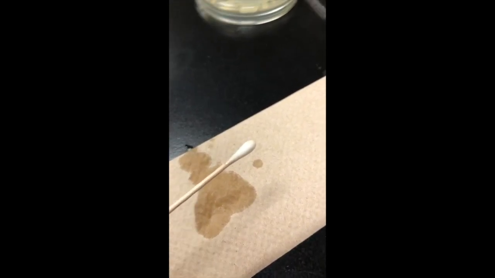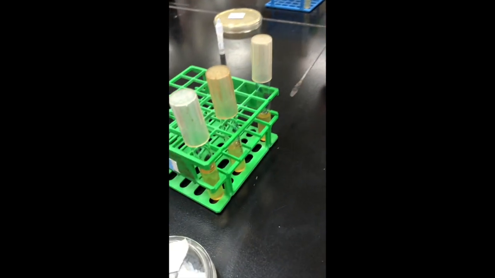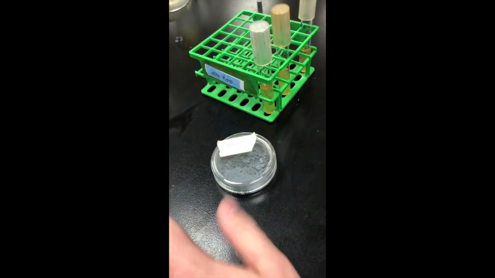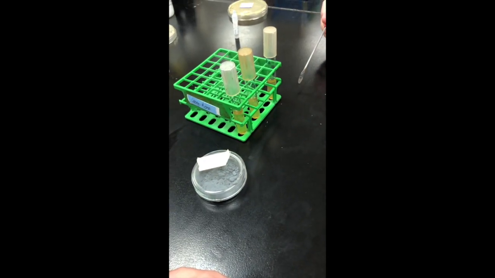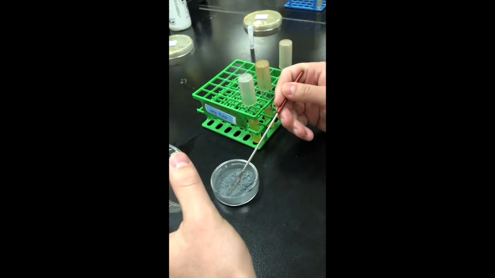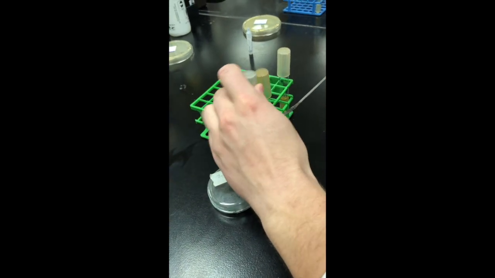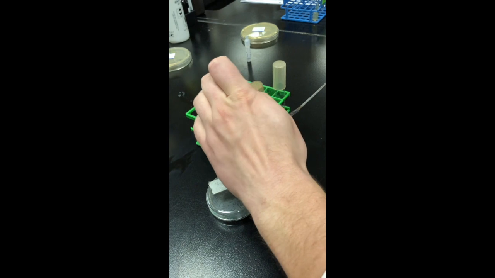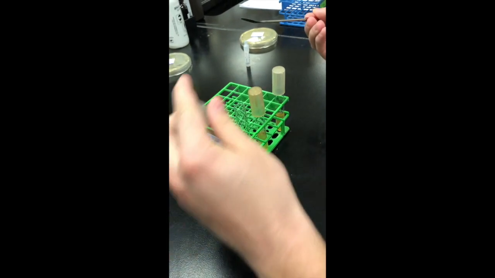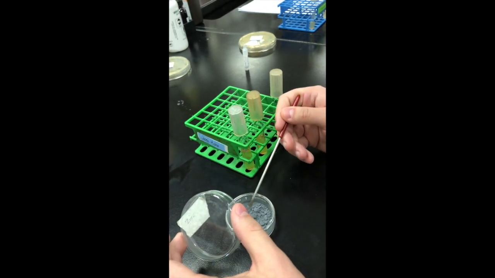Let me know. Going back to our nitrate test. Notice none of them are currently red. So we're going to add some zinc dust to each tube and wait just a couple of minutes. We just add a small amount. Zinc is a catalyst that actually takes nitrate and converts it to nitrite, and that would cause a pink color to form.